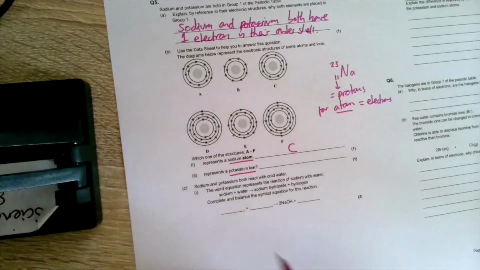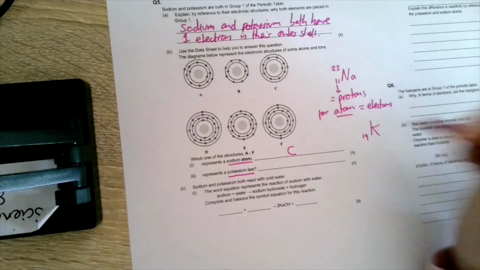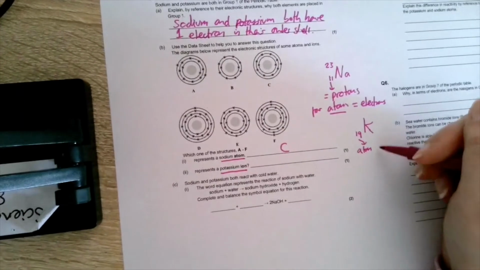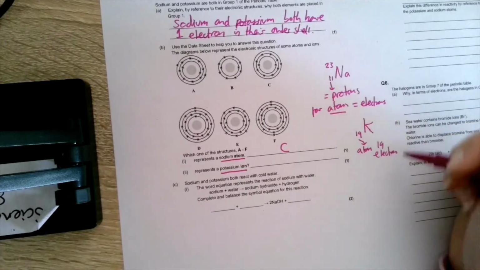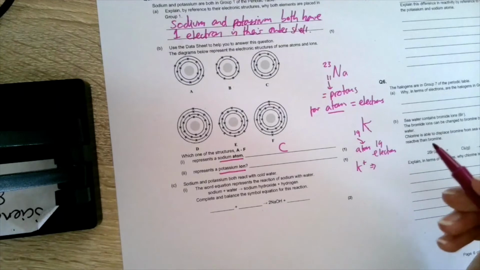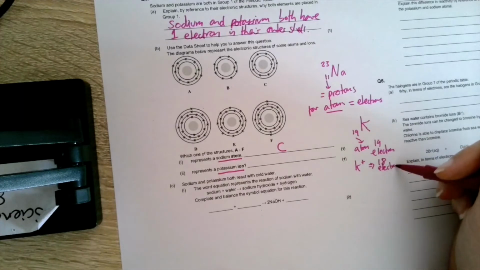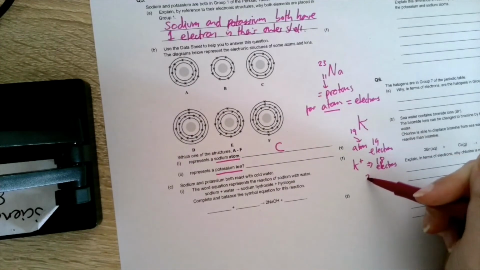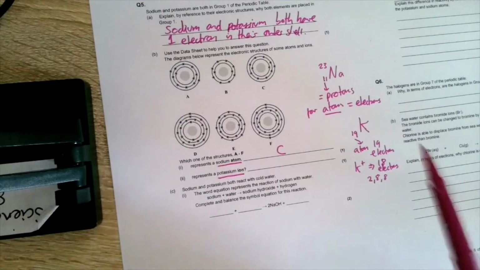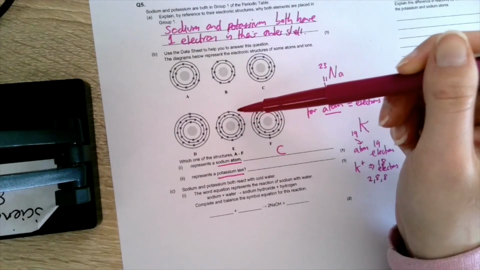For a potassium ion, now potassium has an atomic number of 19, so for its atom it would have 19 electrons, but for a potassium plus ion, to become positive it must have lost the negative, so it must have lost 1 electron. It's going to have 18 electrons, and so there we're going to be looking for the 2, 8, 8 configuration, so it should have the configuration of a noble gas. So looking at E's jumping out, 2, 8, 8.